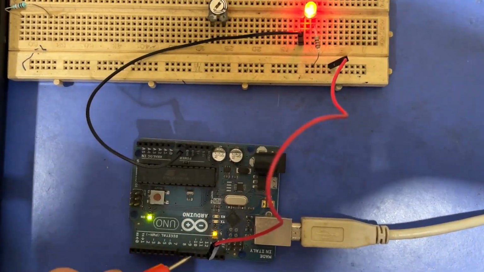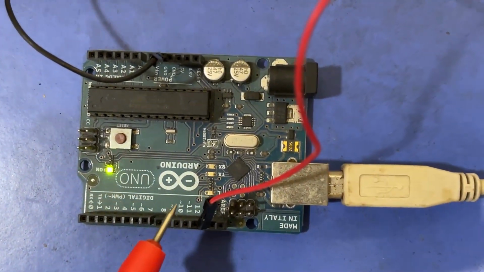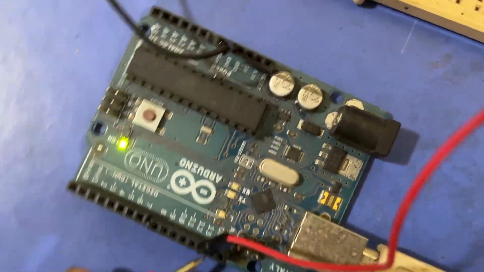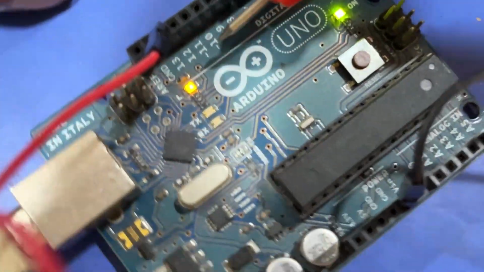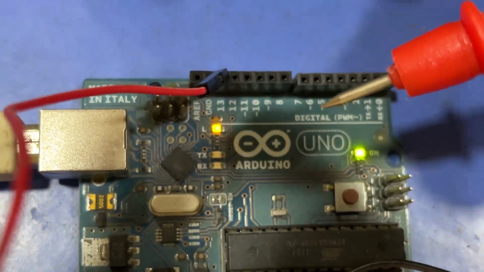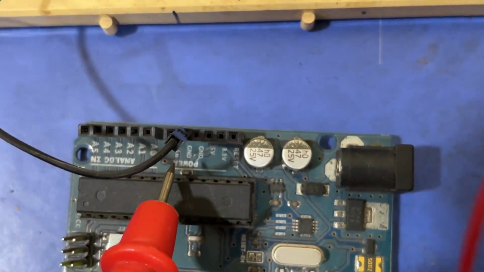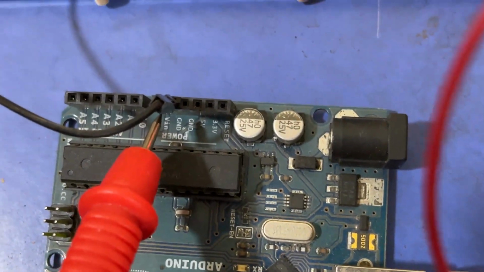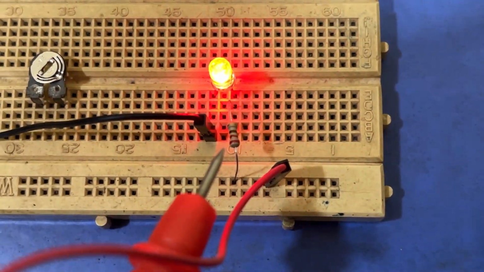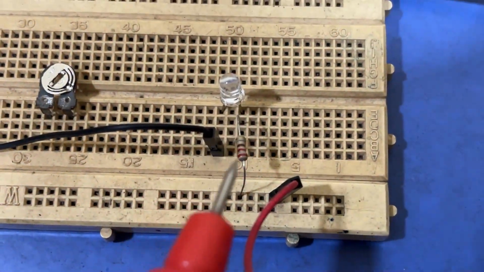Now I have connected the breadboard. The red wire is connected to pin number 13, and the black wire is connected to the ground of the Arduino board. I have connected one LED in series with a resistor of 220 ohms.